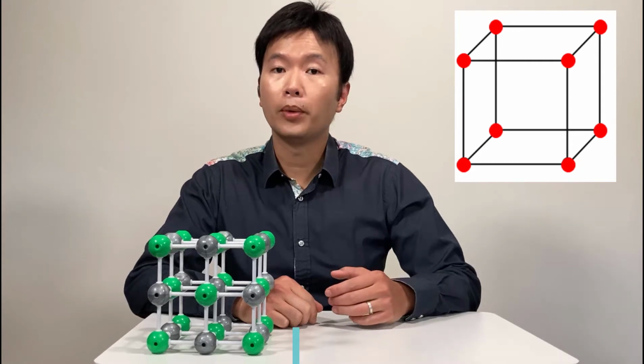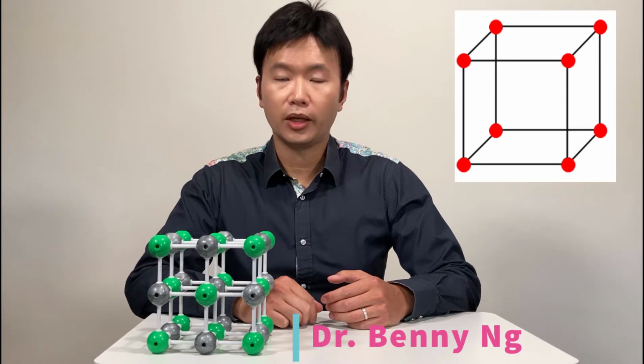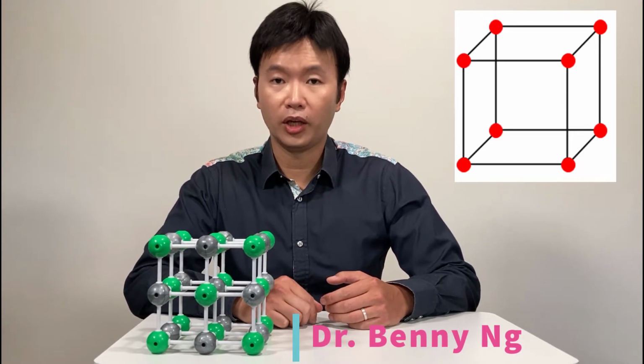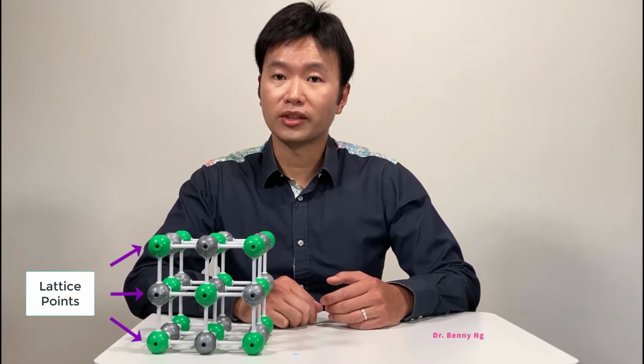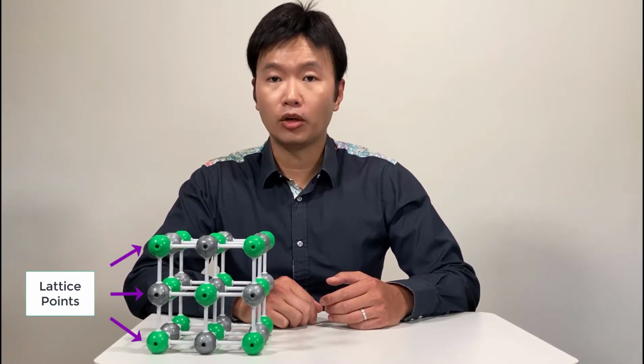The simple cubic unit cell is the simplest repeating unit in a simple cubic structure. Each corner of the unit cell is defined by a lattice point at which an identical atom, ion, or molecule can be found in the crystal.